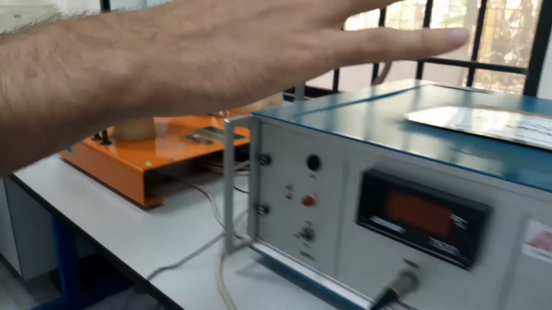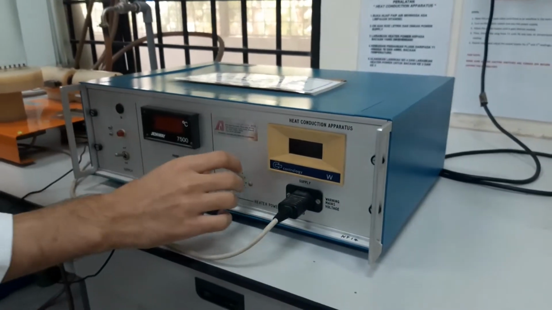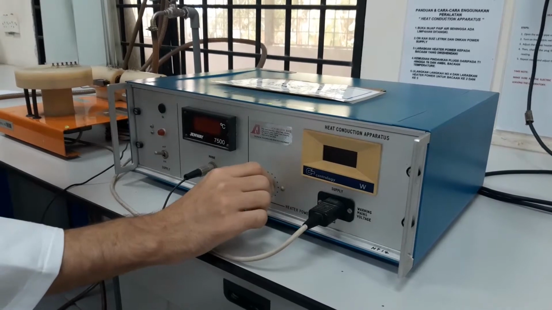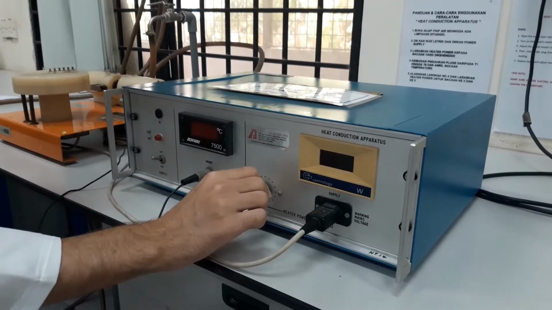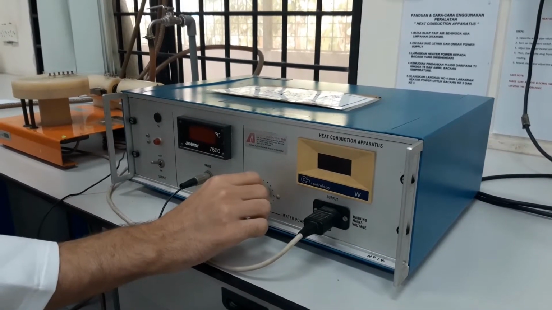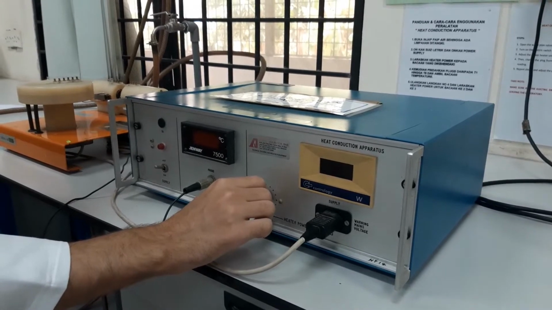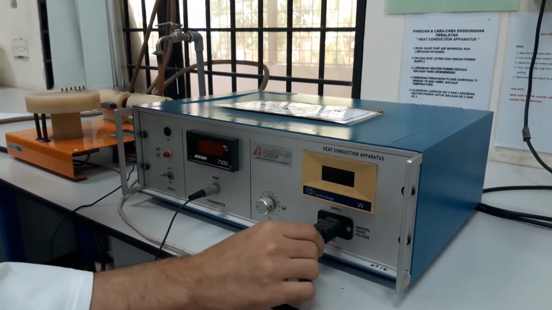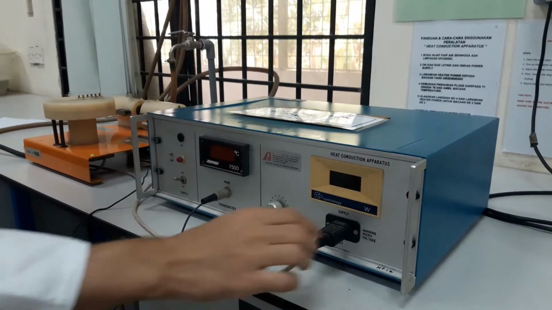But now going back to this main apparatus, here we have the power control button, to control the power input towards the other device that I've just shown earlier. And here is the main power supply cable that we don't really have to do much with now. Just make sure that it's connected.